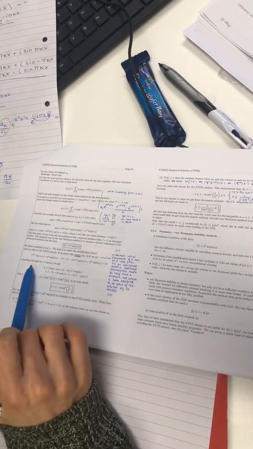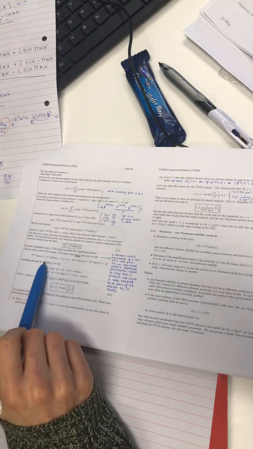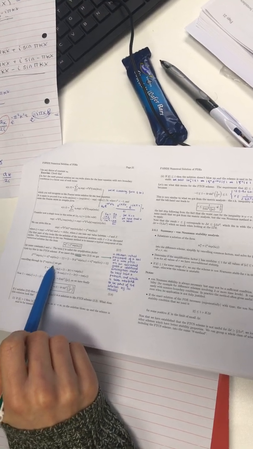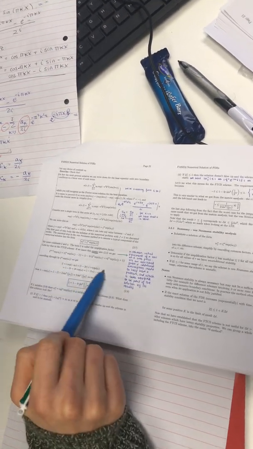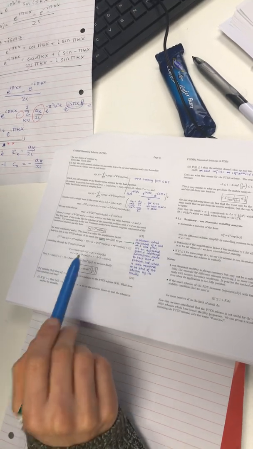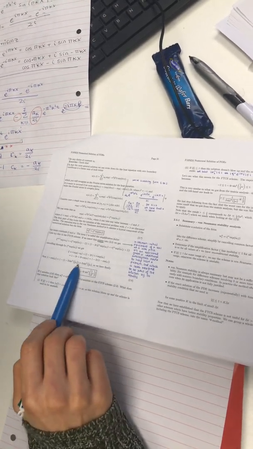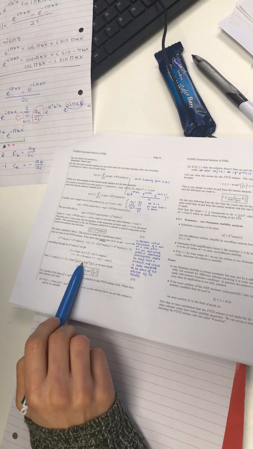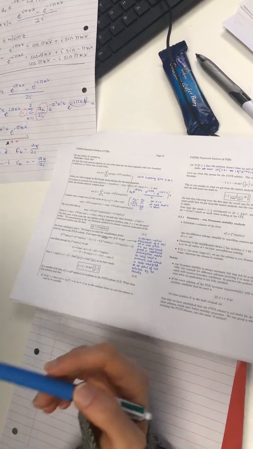Then because we can cancel a lot of psi m's and x i w j, at the end we have that psi is this bit. I'm not going to show it because it's just algebra.